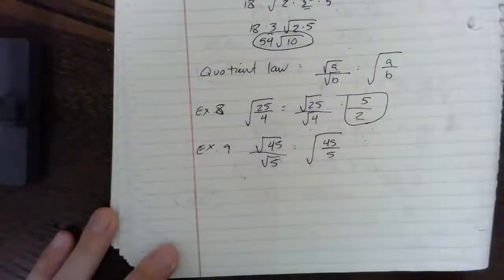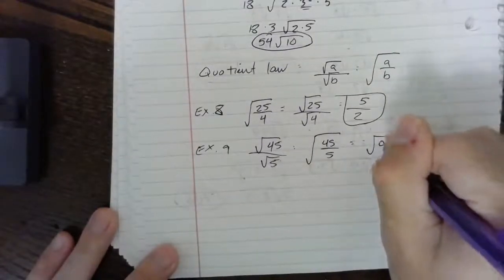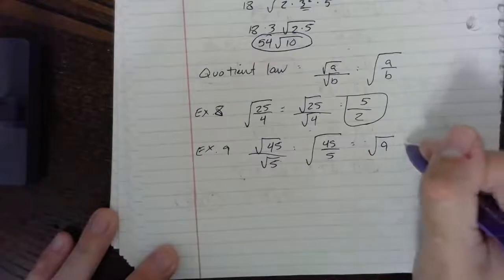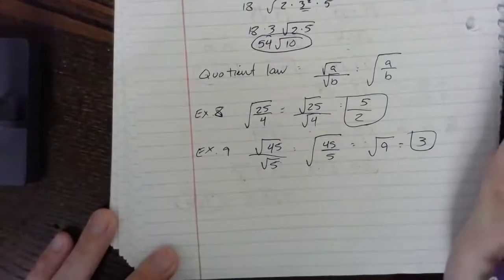45 divided by 5. That's a lot easier, right? 45 over 5 is 9. So we have the square root of 9. What's the square root of 9? That's easy. It's 3. 3 is the answer.